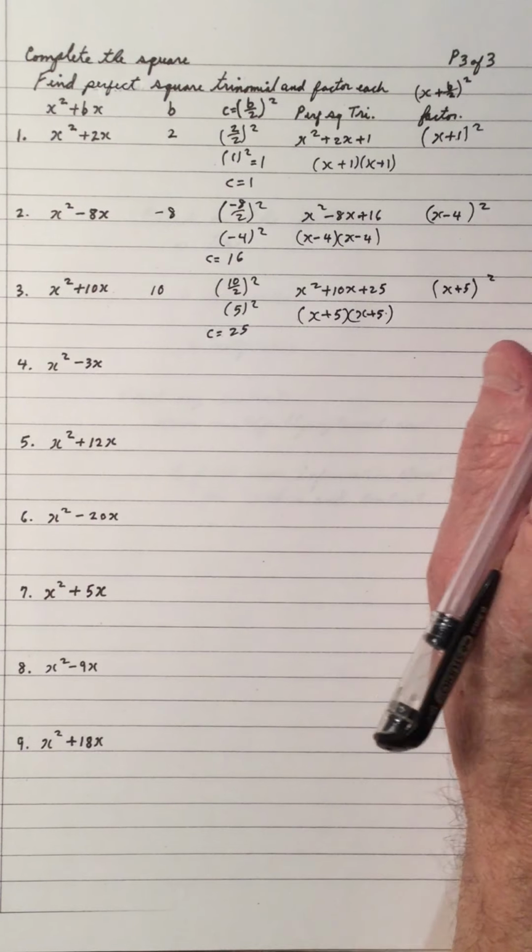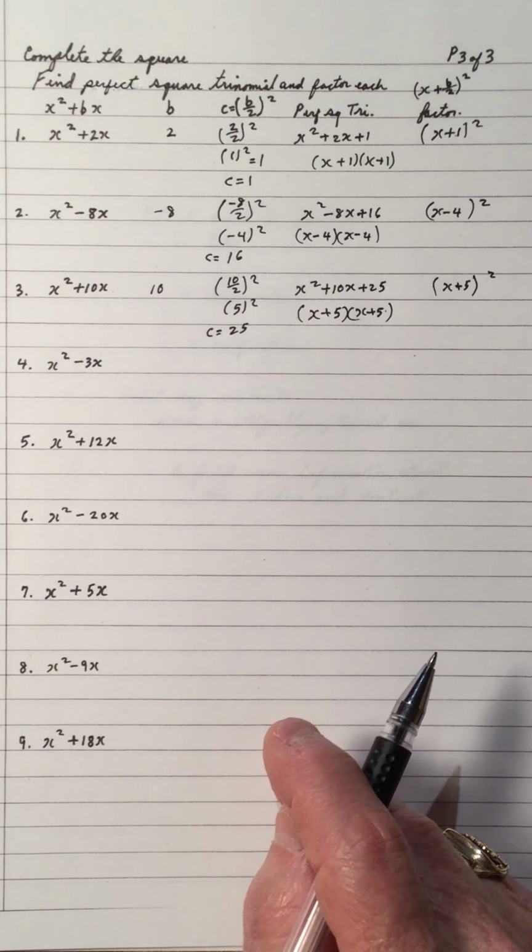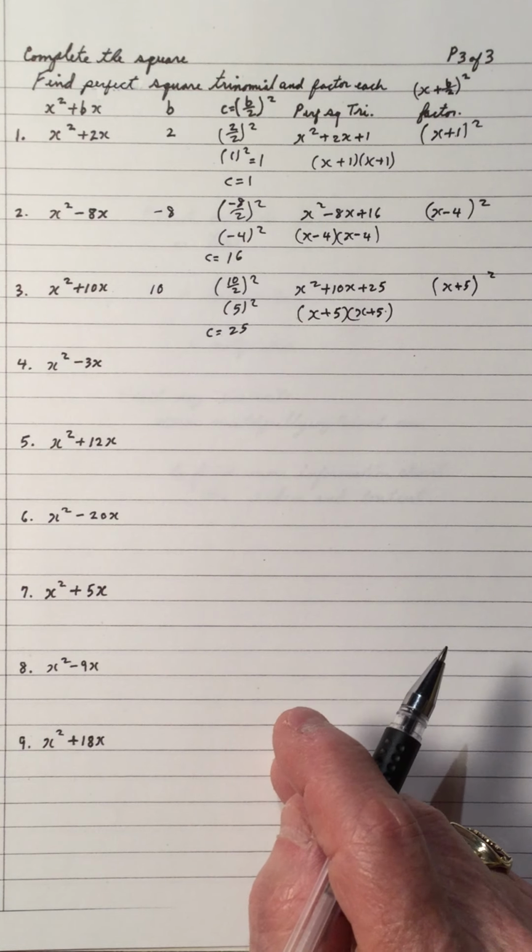And if you know your pattern, then pause the video and work each of these out before I do. And press play when you're done to see if you're right.